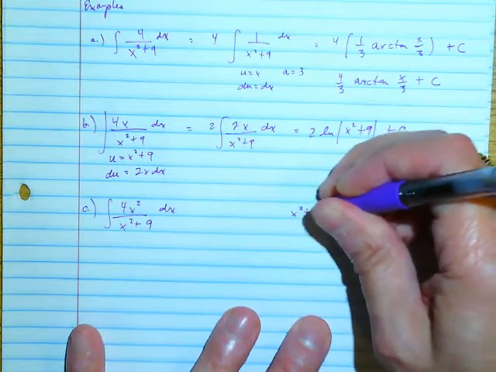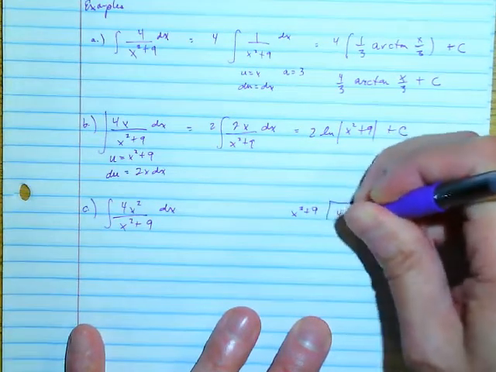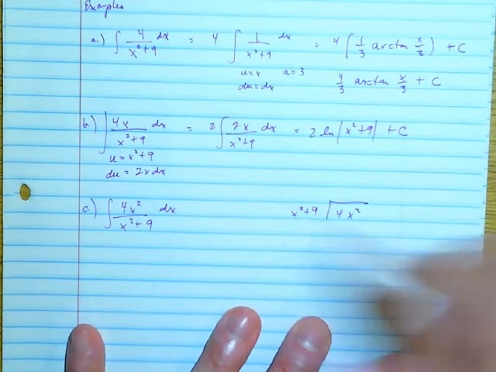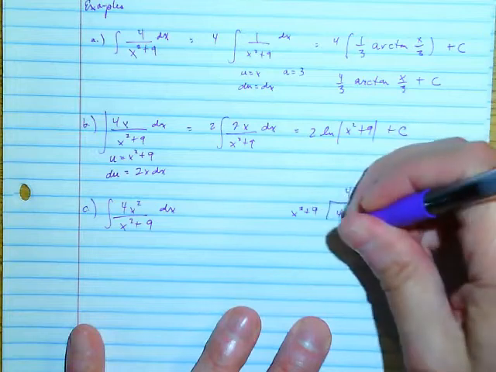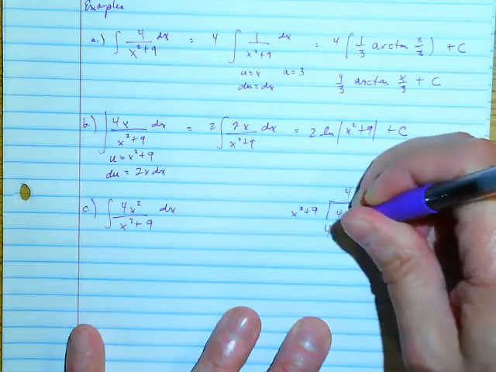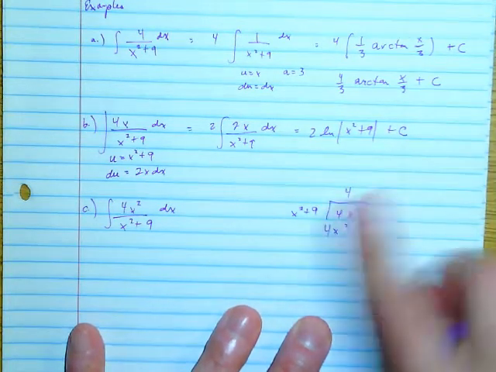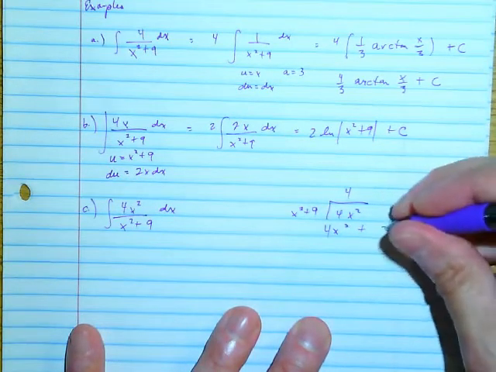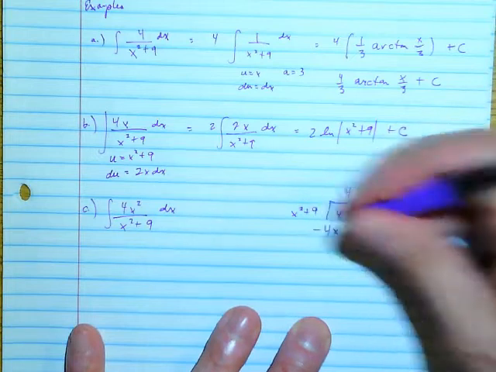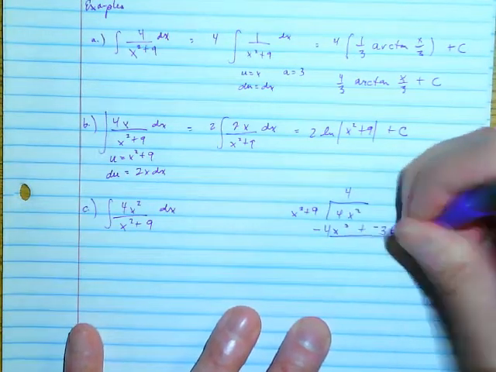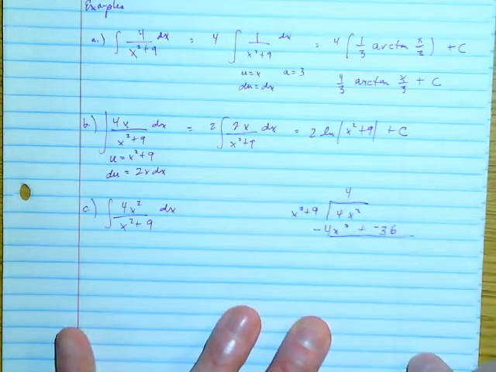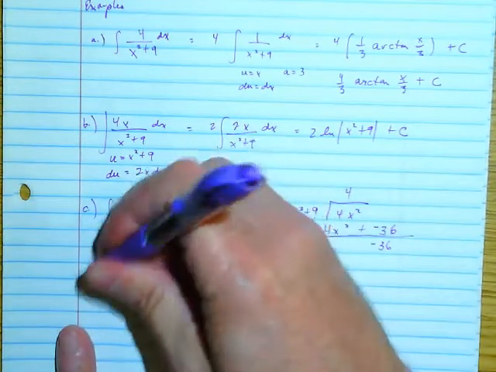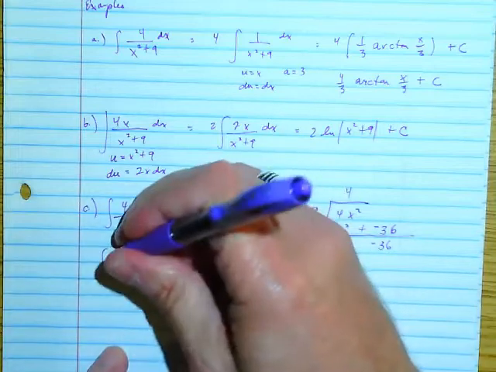X squared plus 9 is going to go into 4x squared. What do I need to multiply x squared by to make it 4x squared? Times 4. 4 times x squared is 4x squared, plus 4 times 9, 36. Draw the line and change the signs. 4x squared minus 4x squared is 0, minus 36. So my new integral now is 4, right?